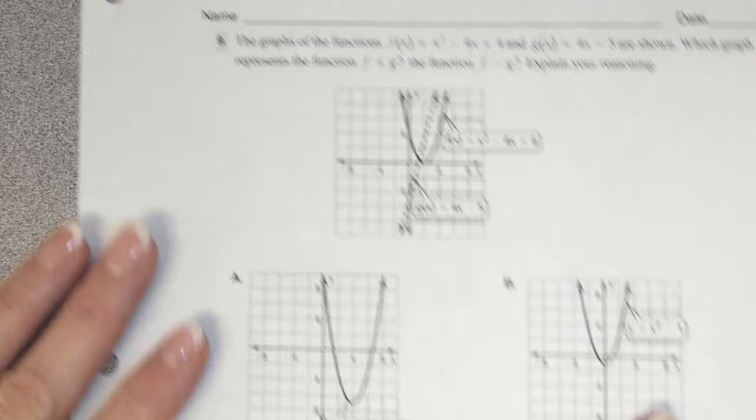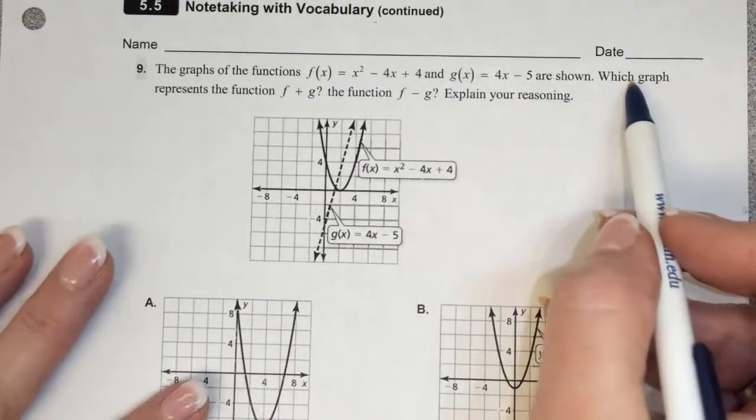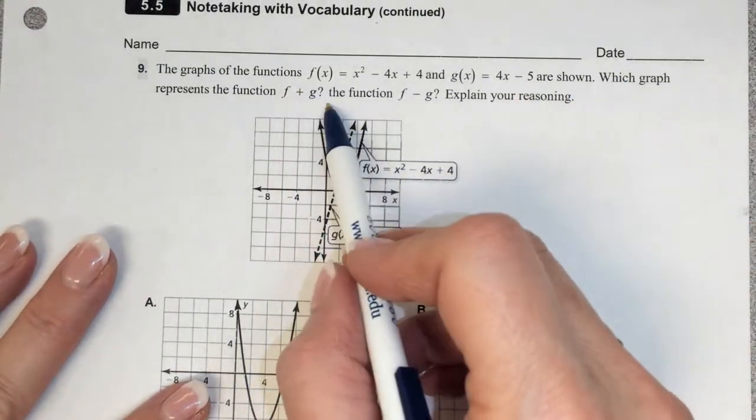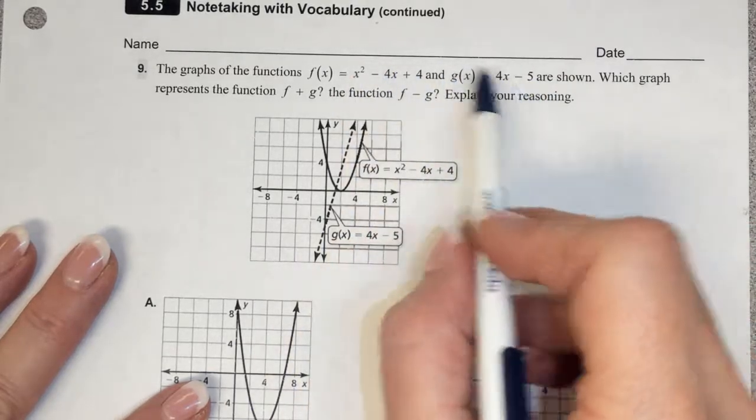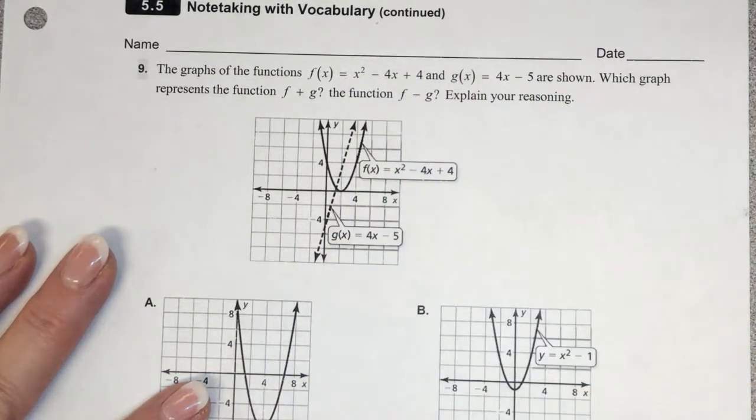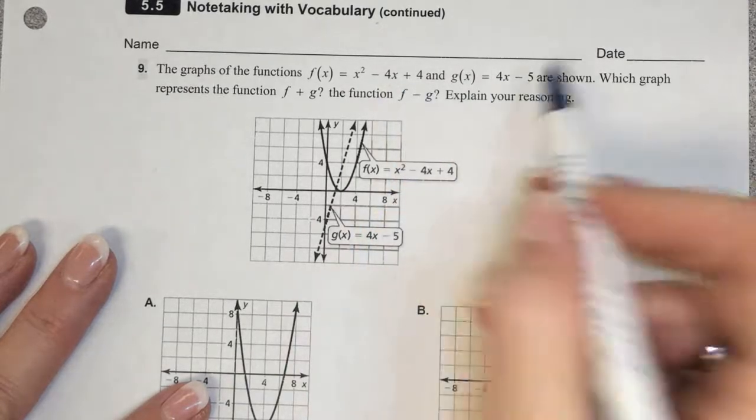Okay, let's just look at this real quick here. Which graph represents f plus g? If we add these two together, if we add f and g, what would we get then, Kat, if I add those two?